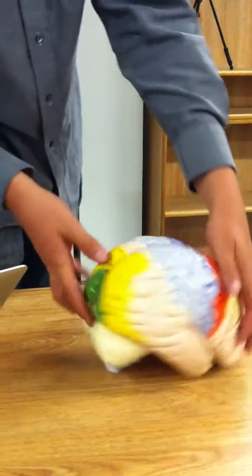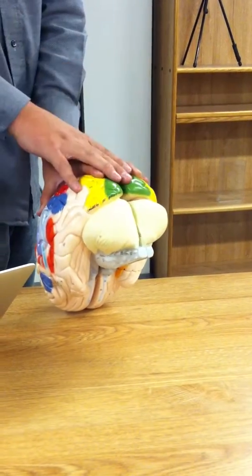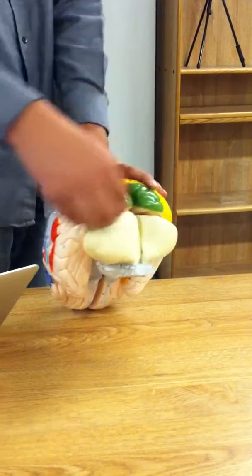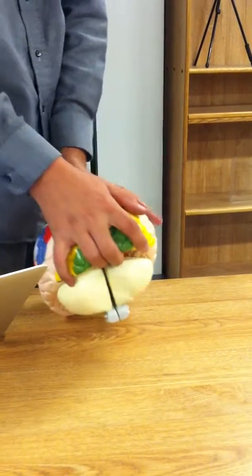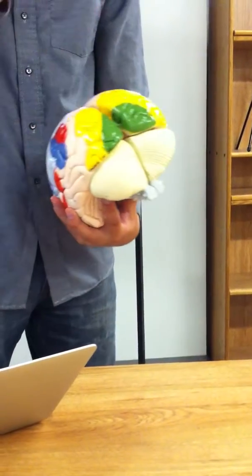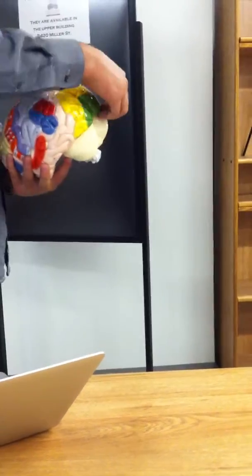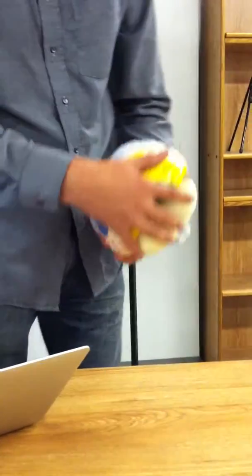Now, on the posterior part of the brain, separating the cerebellum from the cerebrum, we have the transverse fissure. This one makes sense because it's on the transverse plane. So the transverse fissure here separates the cerebrum from the cerebellum. Transverse fissure. Okay?